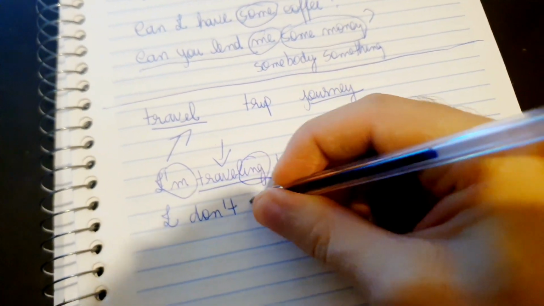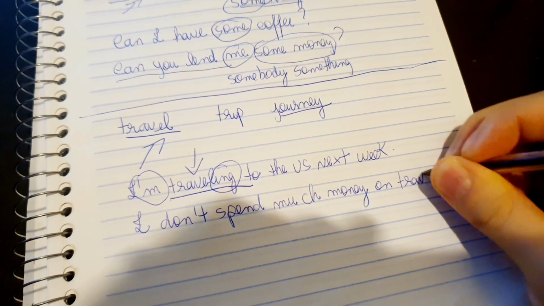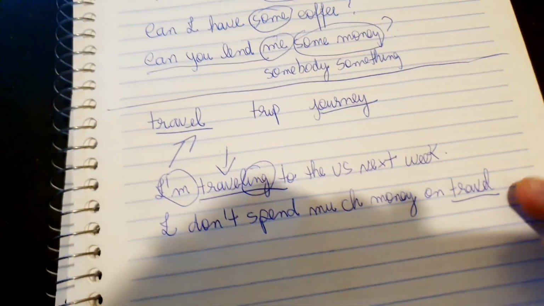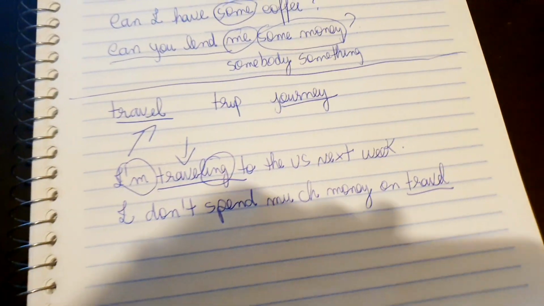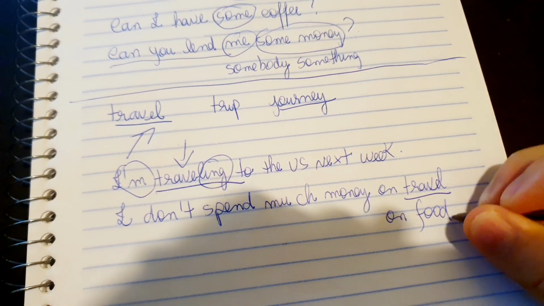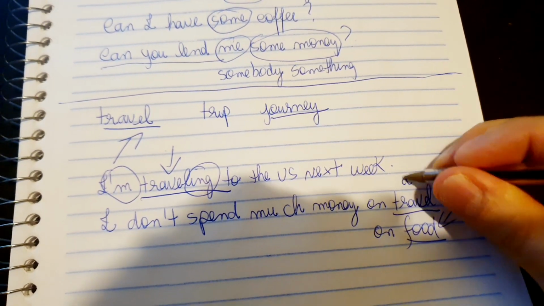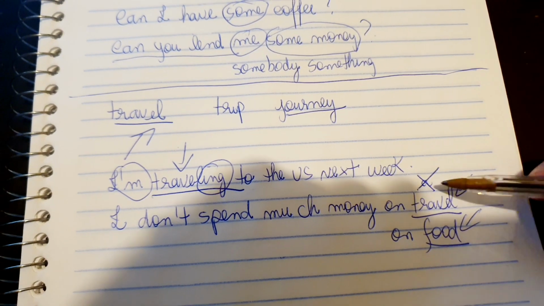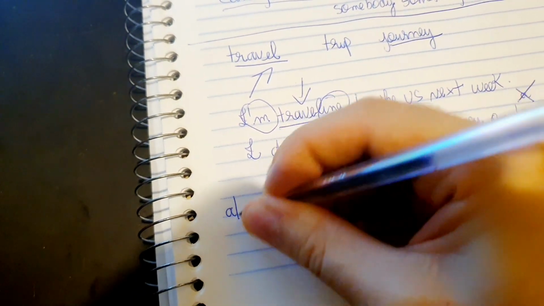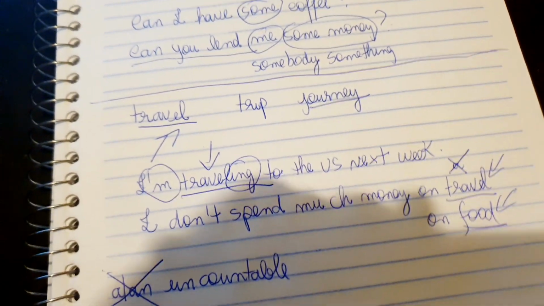I don't spend much money on travel. Here, it's not a verb. Travel here is a noun, right? It sounds a little weird to me, but it's a noun. How do you spend your money? I spend most of the money on food. When you say you spend most of the money on food, food is uncountable. Travel is also uncountable. So it means that you can't put an indefinite article just before it, right? When you have an uncountable noun, you don't use indefinite articles. So that's the example here. I don't spend much money on travel.